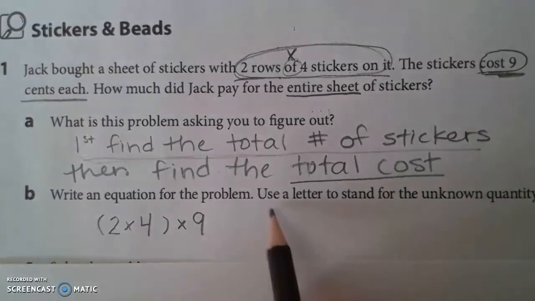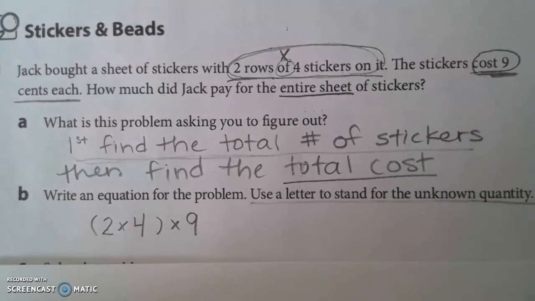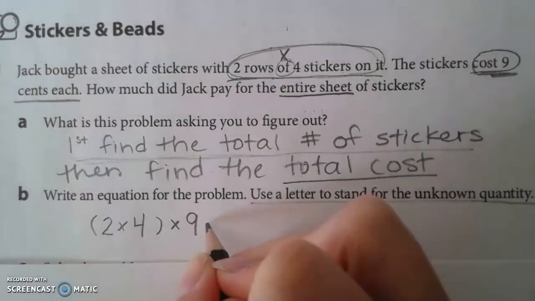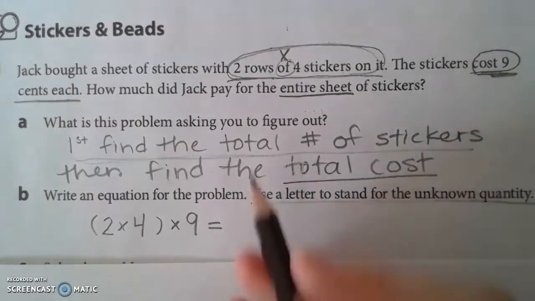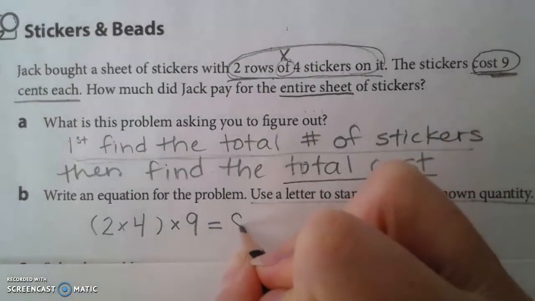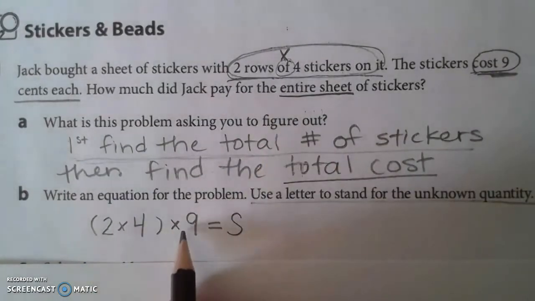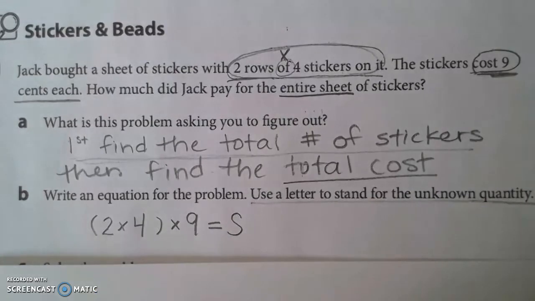If you look at the rest of the directions, it says use a letter to stand for the unknown quantity. That just means use any letter you want, A through Z, one letter, to stand for what we don't know. Right now, we don't know the total cost. So I'm just going to write S for stickers. So 2 times 4, then times 9 equals S.